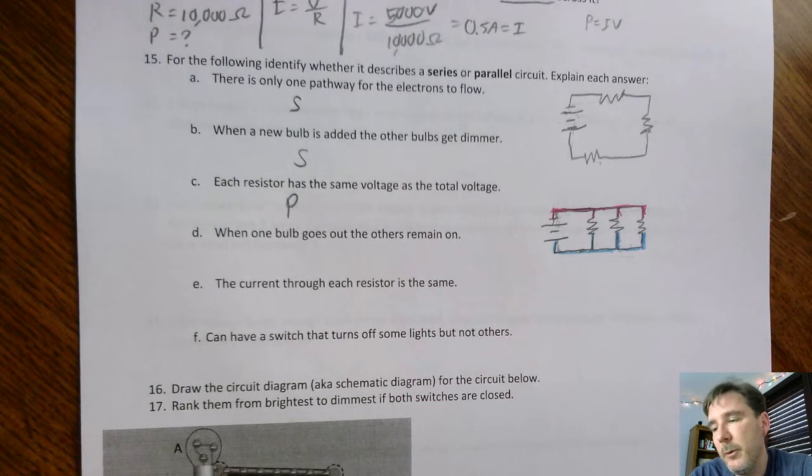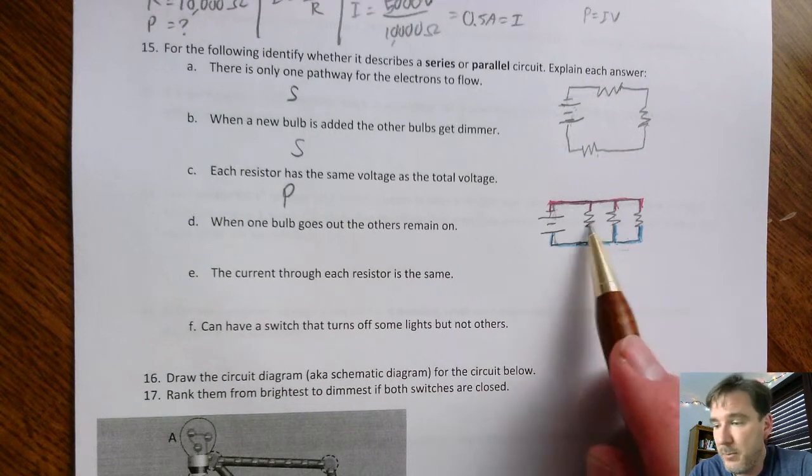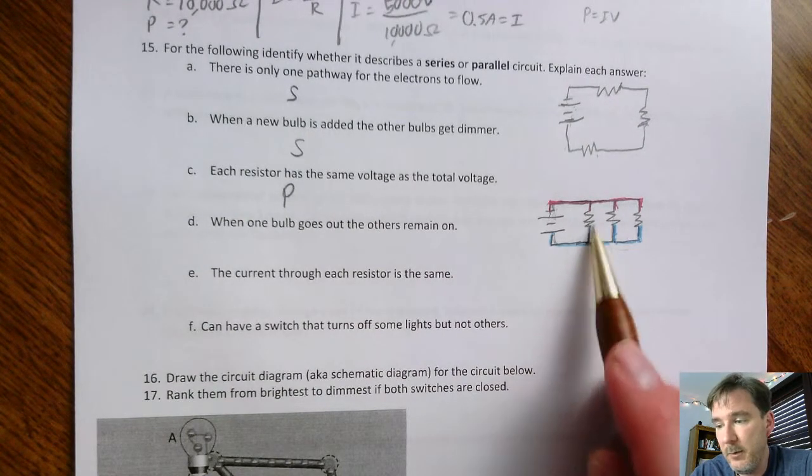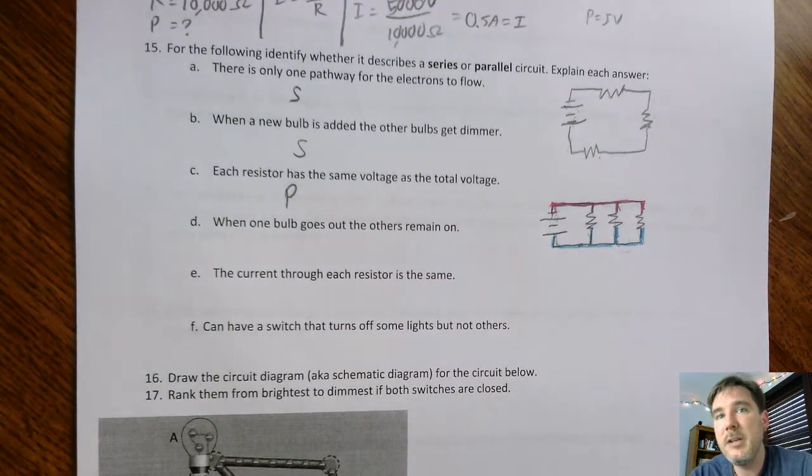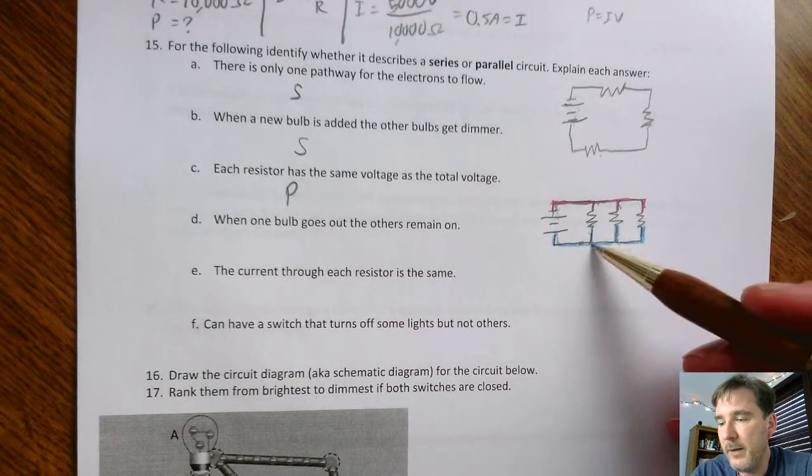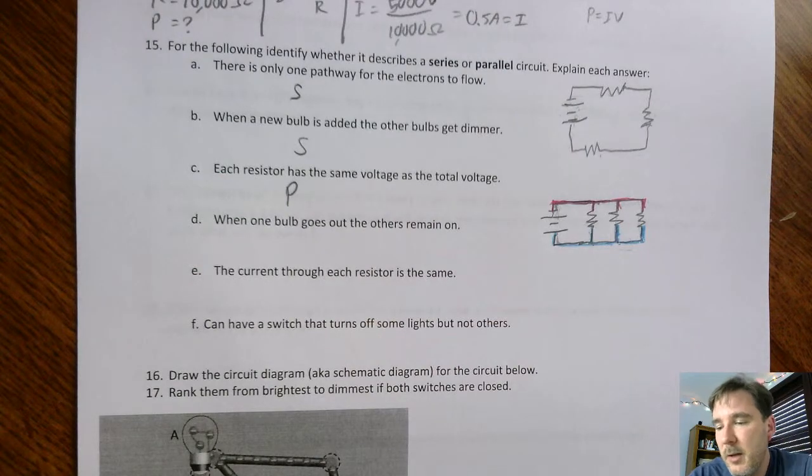So it's the same voltage across each resistor, or at least across each path. As you know from experience now, you might not just have one resistor there. You might have different things going on in those branches, but each pathway from one side to the other is going to have the same voltage.